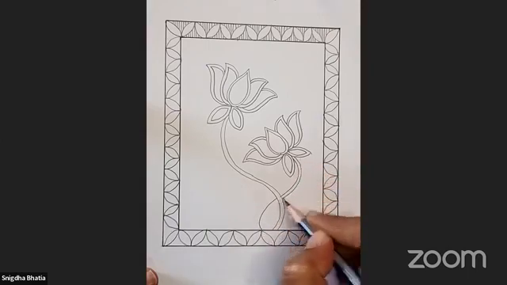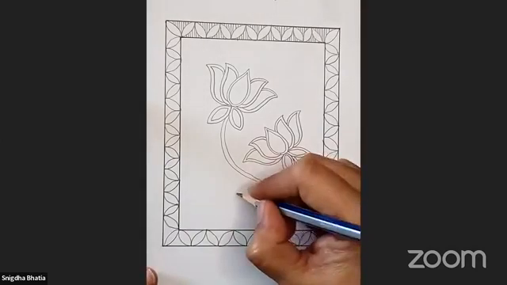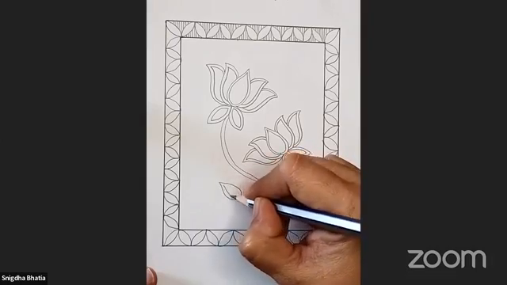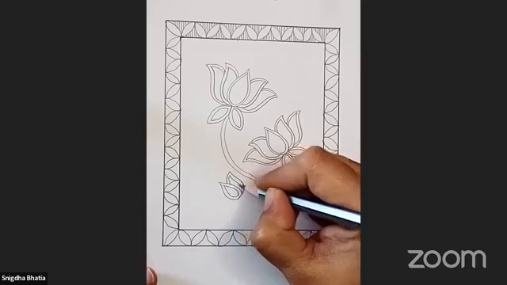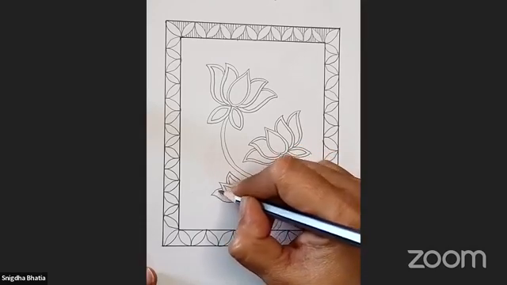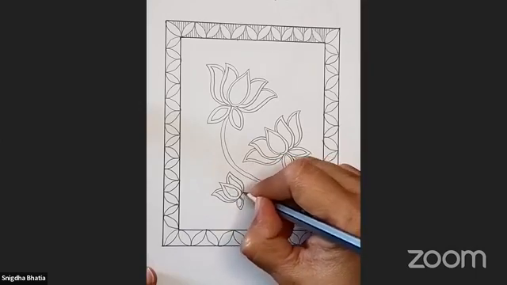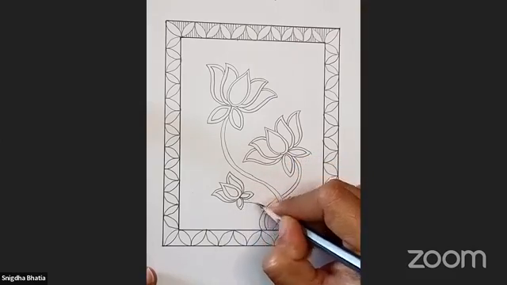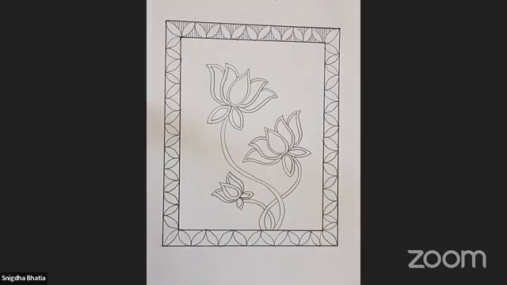So there are 2 intertwined lotuses and a small one out here, with only 3 petals. Okay, so these are the main elements of today's drawing.